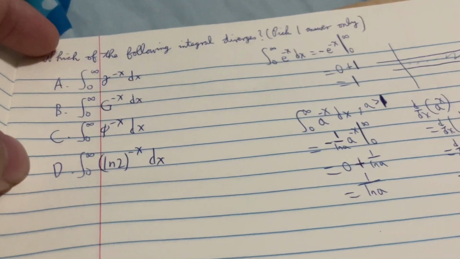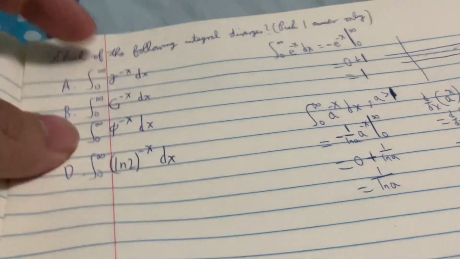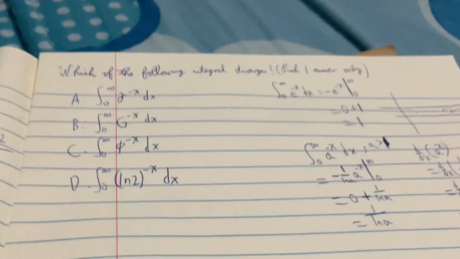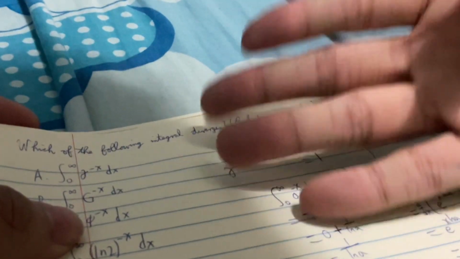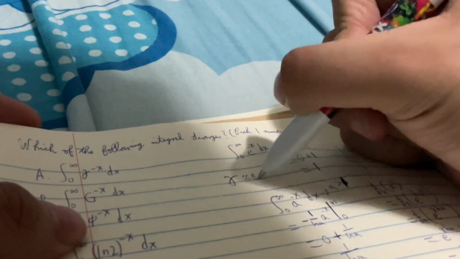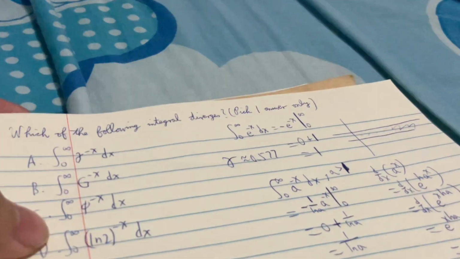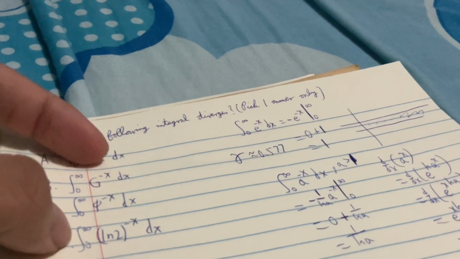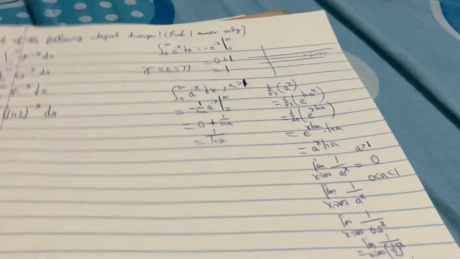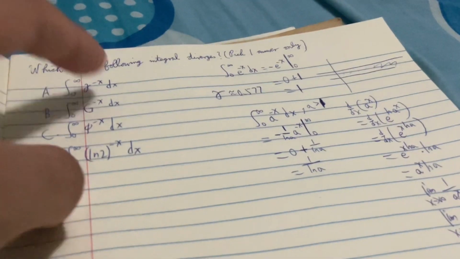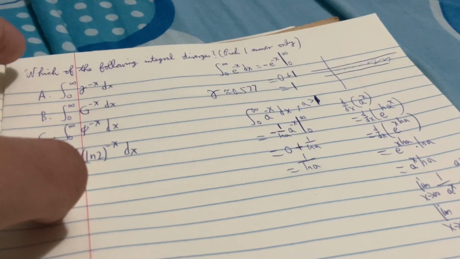So how can we do this? What is gamma here? Gamma means the Euler-Mascheroni constant here. The Euler-Mascheroni constant is about 0.577, I remember. So the value of a is just between 0 and 1. So this integral pretty much just diverges.